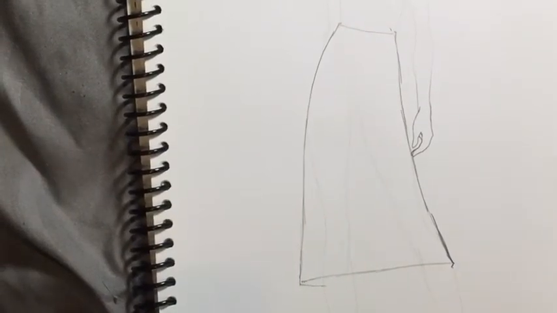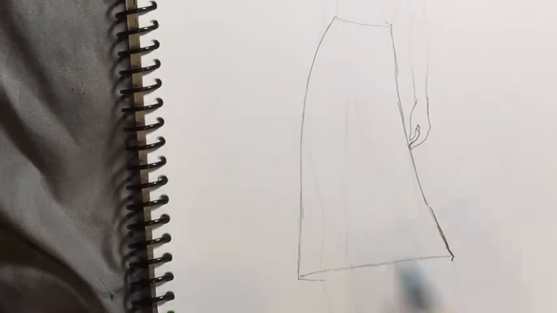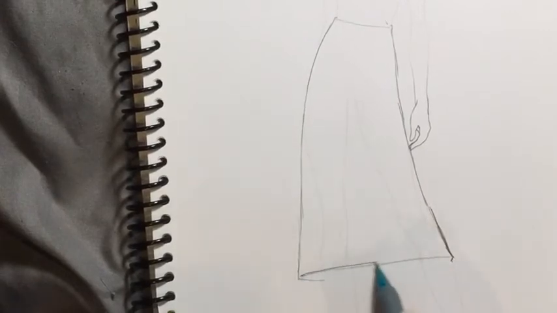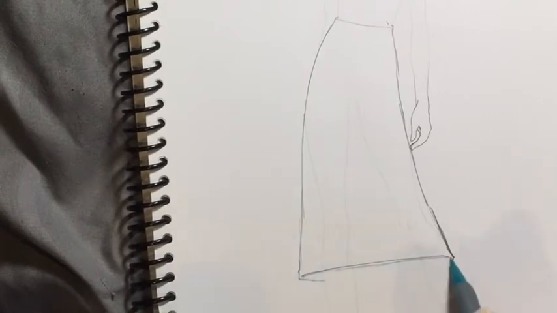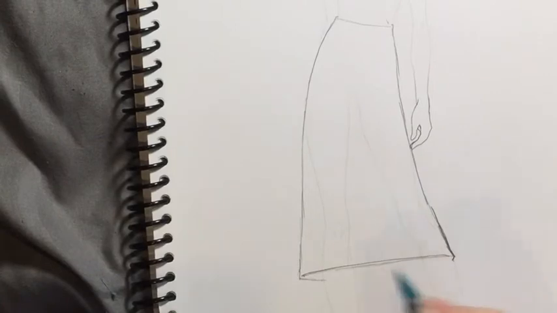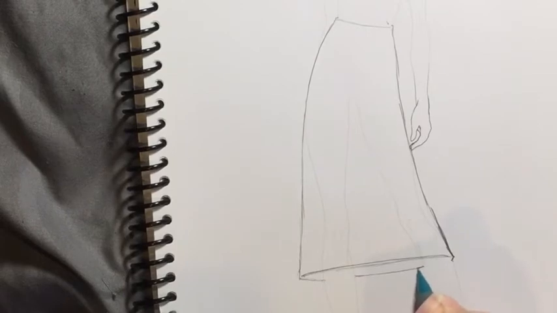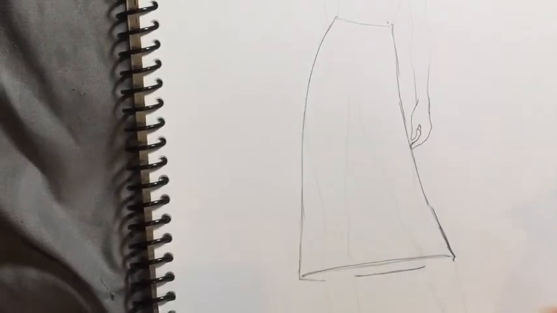So this is our first layer, right, of our frowny face. And we've started our back layer, which is going to be behind her leg. So we're just going to finish that by continuing on the other side of her legs. Like so.